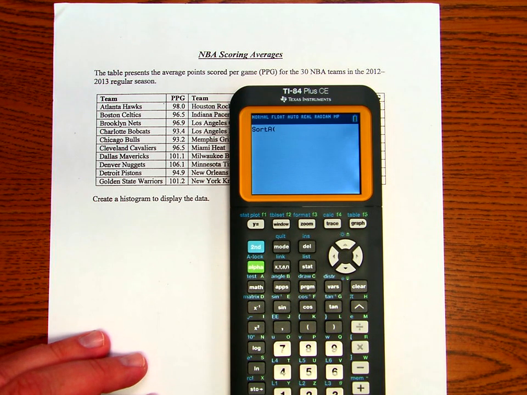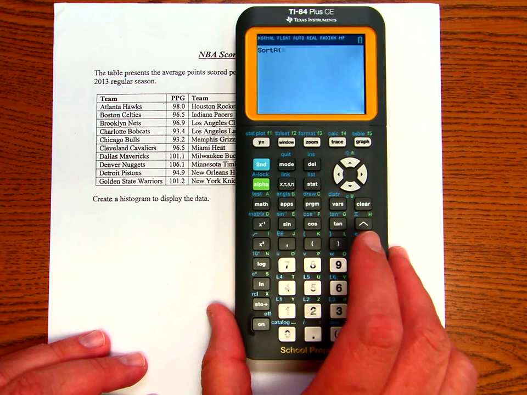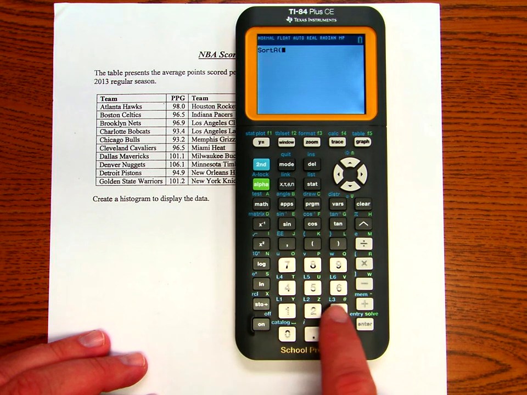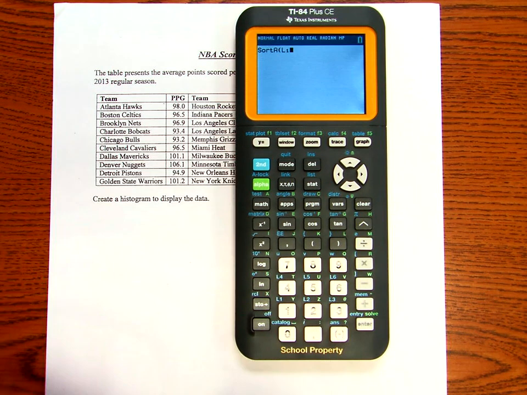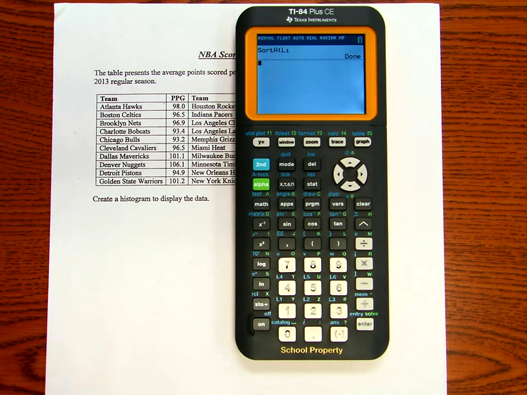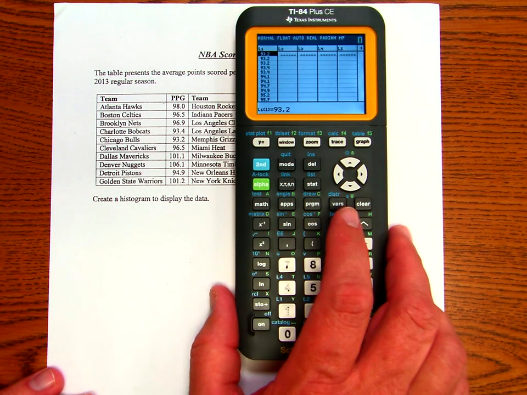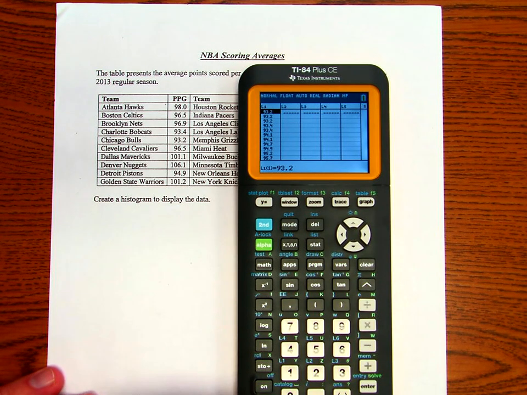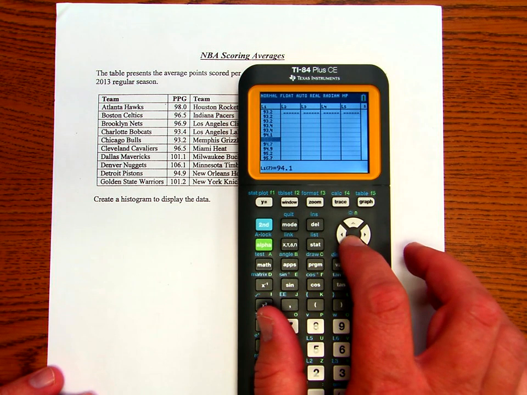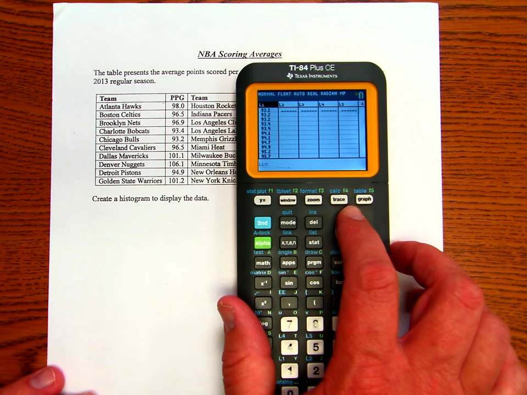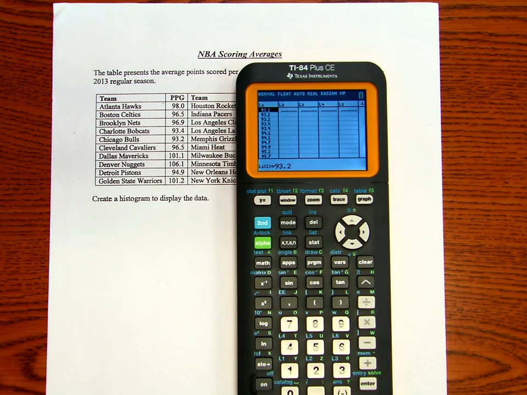The calculator is waiting to know what list you want to sort. The L1, L2, L3 are all the second functions above the regular numbers here. So I want it to sort list 1, and I hit Enter. And when I go back to Stat, Edit, that list is in order now. So it's going from smallest to greatest, which for certain calculations you need to do, certain observations you need to make, is good to see that way.